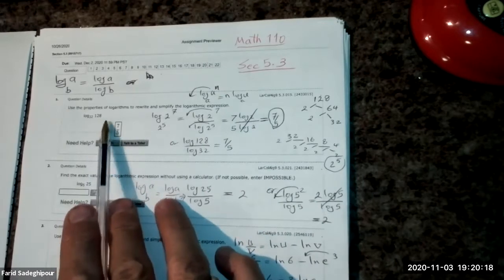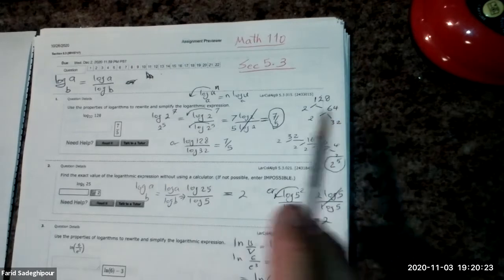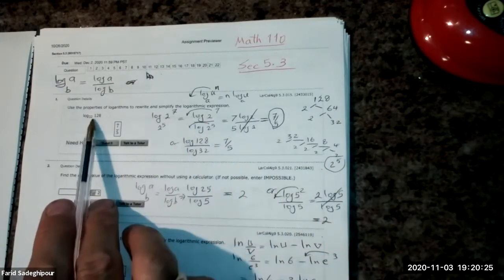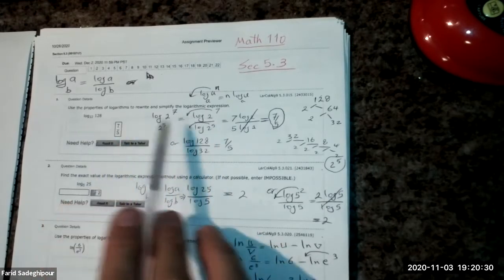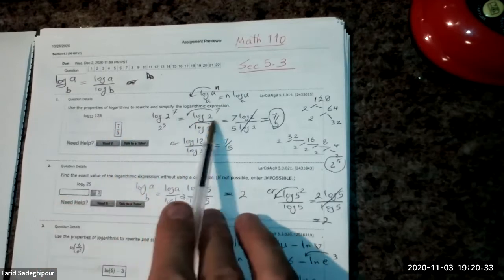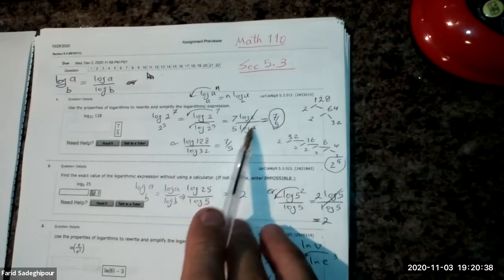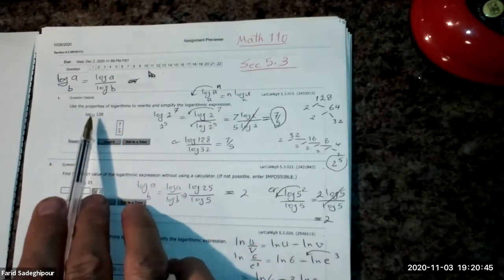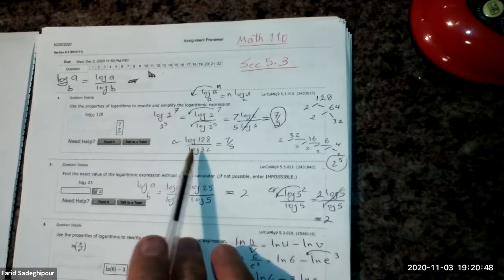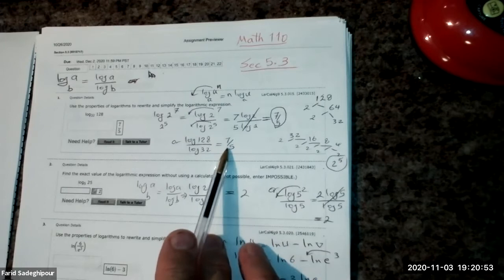So 128, first I break 128 into 2 to the power of 7. 32 also is 2 to the power of 5. So you break 32 into 2 to the power of 5, and you break 128 into 2 to the power of 7. These two exponents both come to the front. Log and log cancel, so it's 7 over 5. You could do it this way, or you could just go ahead and use this formula and write this as log of 128 over log of 32. And when you use your calculator, that gives you this, but it would give a decimal number.